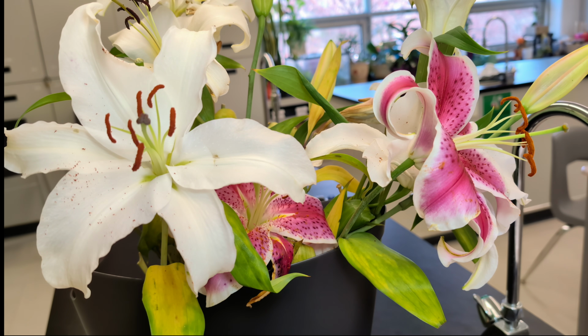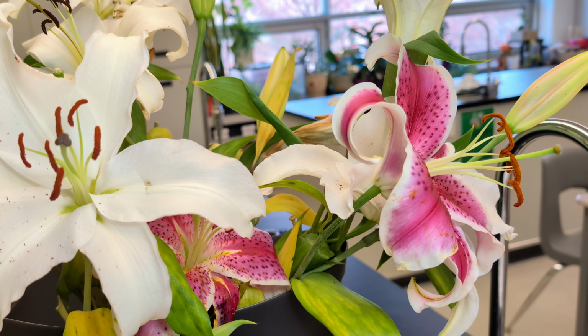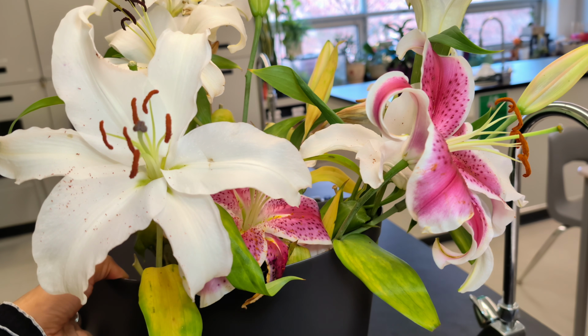Hi everyone, today I'm going to be doing a flower dissection and in particular the lily. I'm going to explain the main parts of a flower and their functions. Flowers are the reproductive structures of plants and each part plays an important role in reproduction. The lily is a great example because its reproductive structures are large and clearly visible.